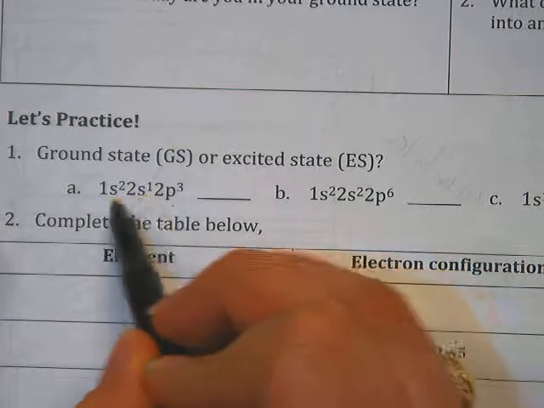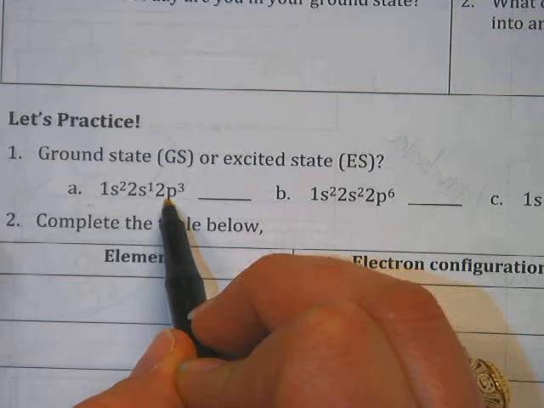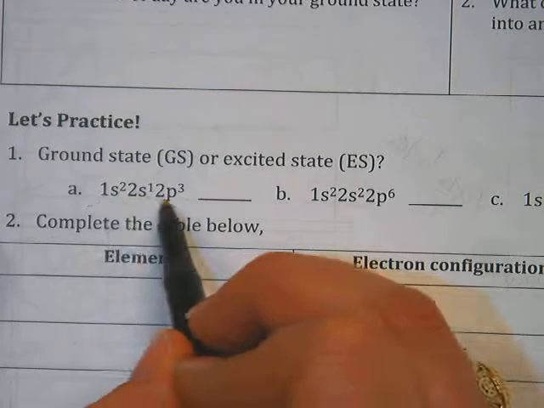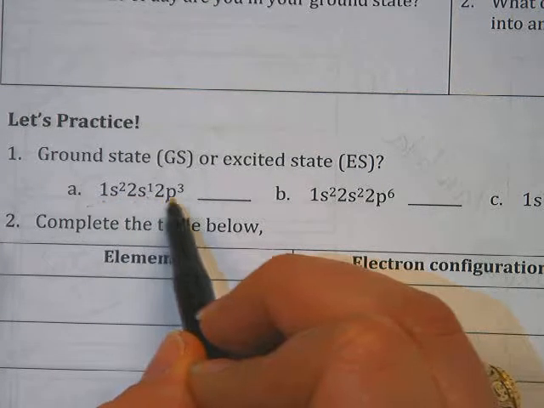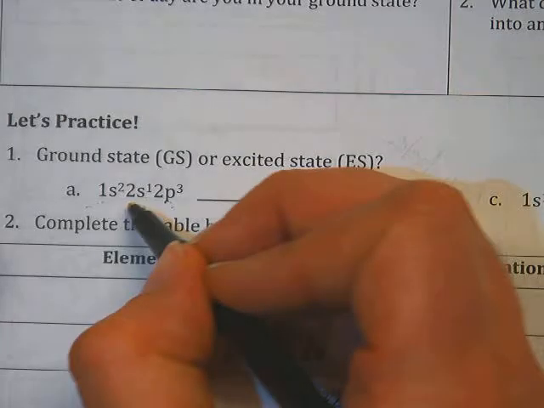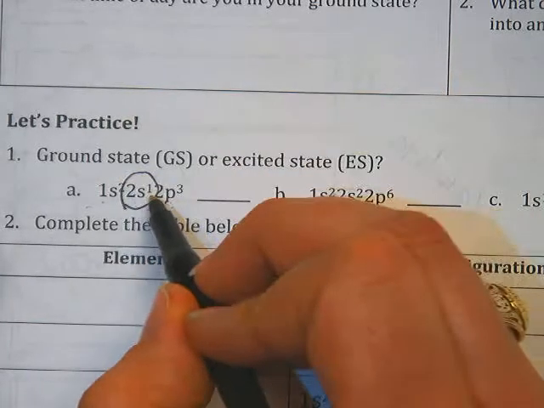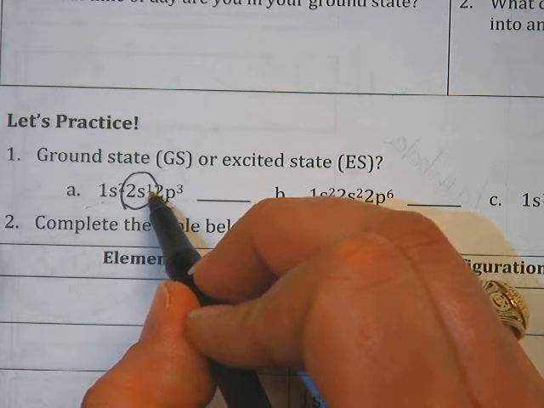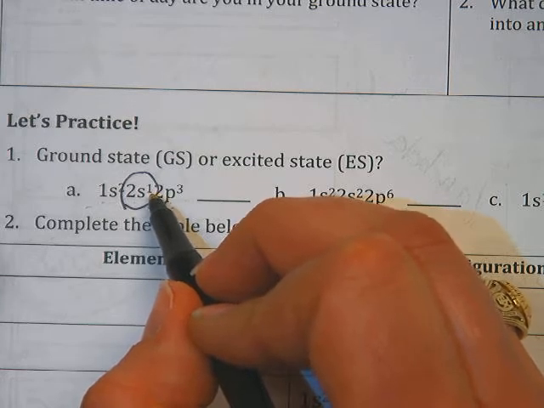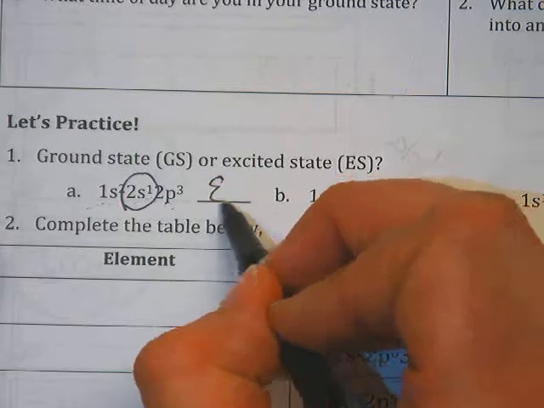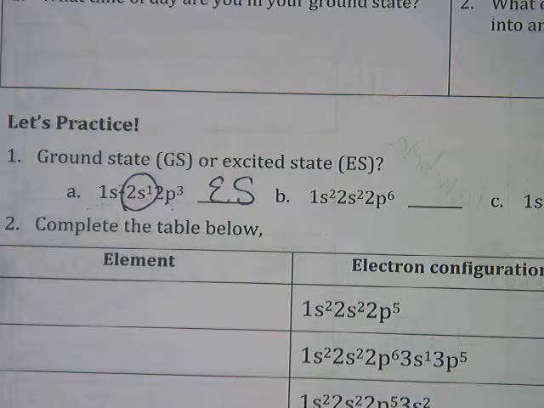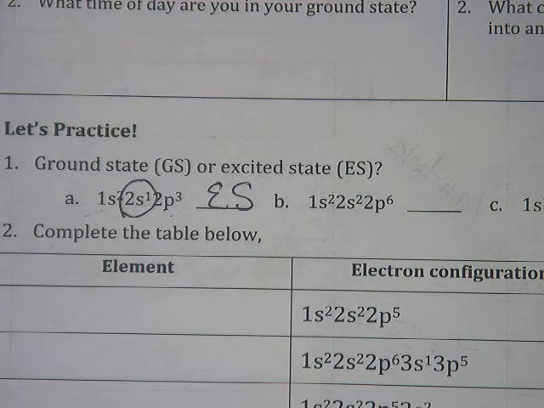Does this look normal or does it look broken? What's broken? The 2s1. Yeah, what should this 1 be if it were not broken? It should be a 2. That's a clue that this is the excited state.